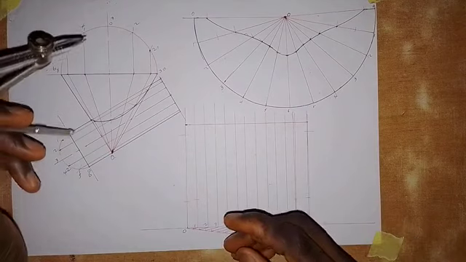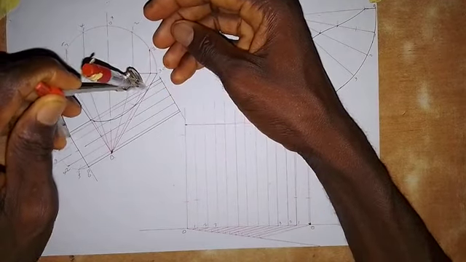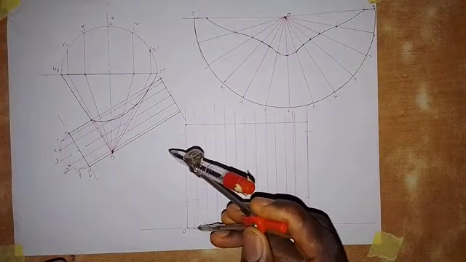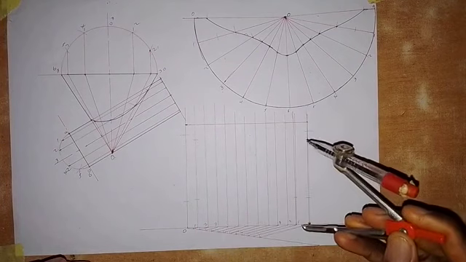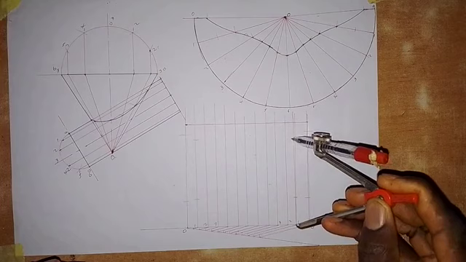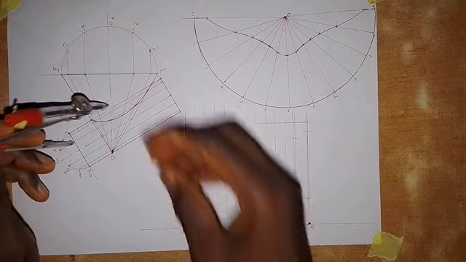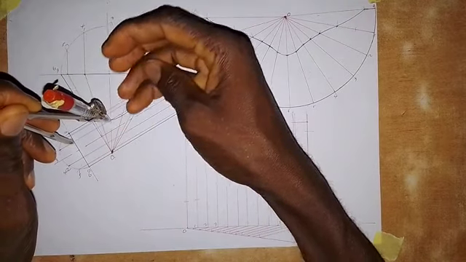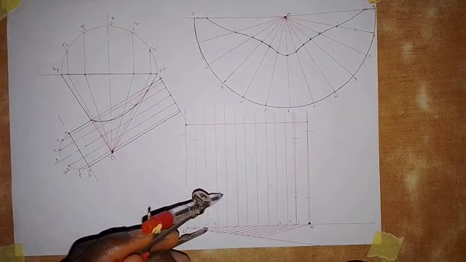And then for the upper part, this is the point. So you put it here, and for 1, you make an arc here. And you come here also, you make an arc here on 1. Then next one is 2. So from this point, we extend to this point here for 2. So you put it here on 2.